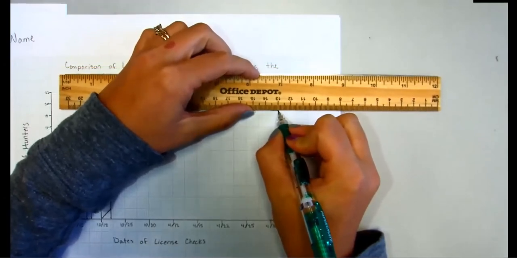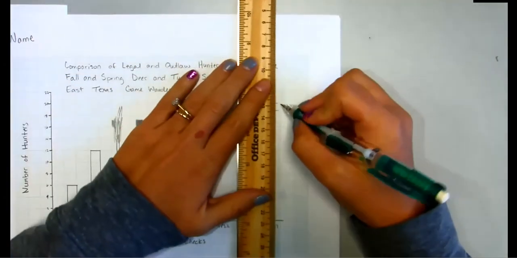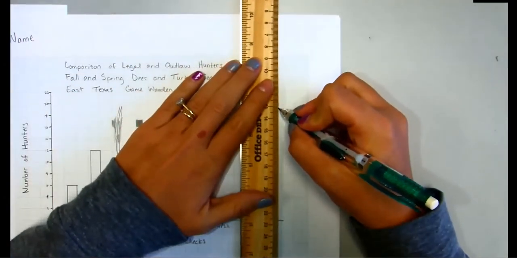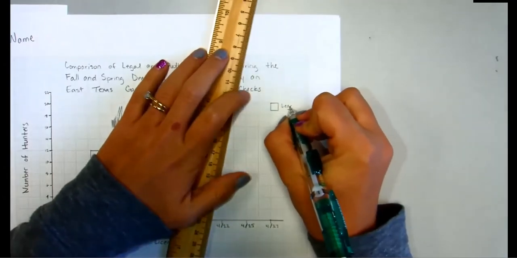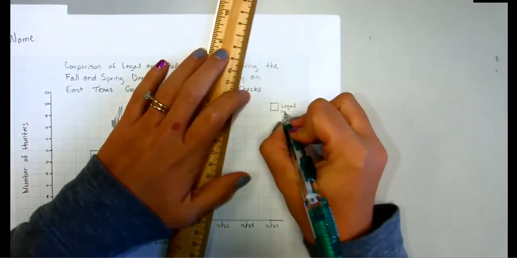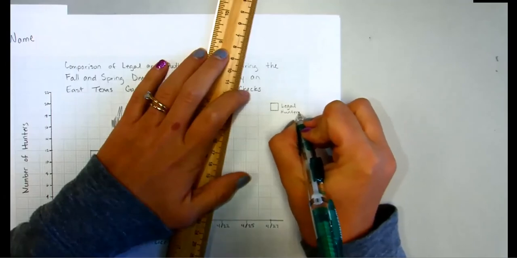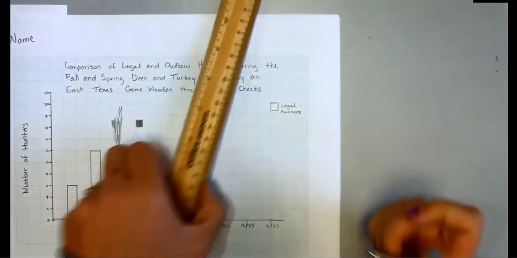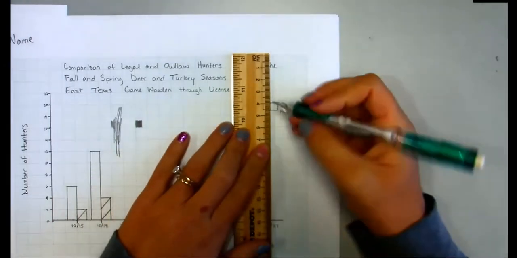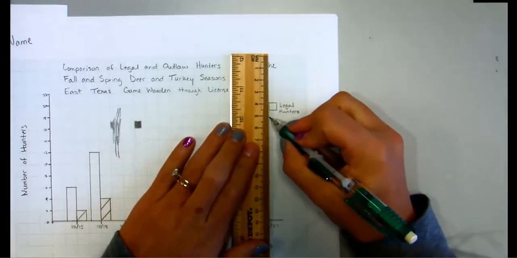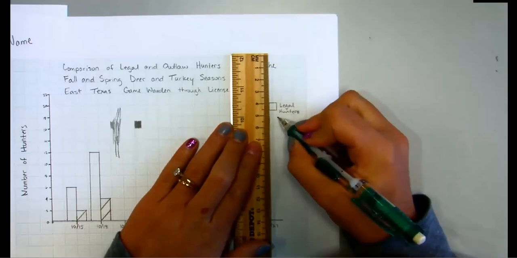And like I keep saying, you want these to be perfect. So use a ruler on literally the whole thing. So just plain is going to be legal hunters. And the one that is shaded is going to be outlaw.